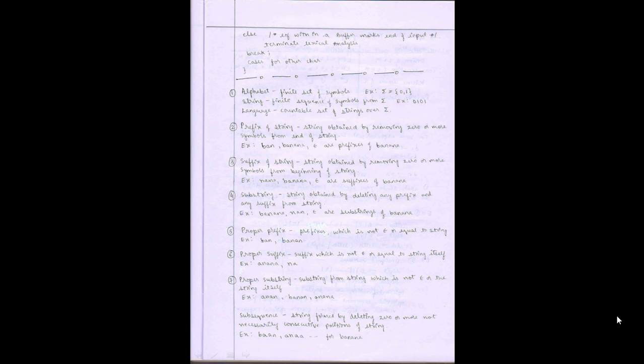Next, what is a prefix of a string? A prefix is a string obtained by removing zero or more symbols from the end of the string. For example, BAN and epsilon are prefixes of the given term BANANA. Next, the suffix of a string: a string obtained by removing zero or more symbols from the beginning of the string. It is not the ending, it is the beginning of the string. So prefix removes from the end, suffix removes from the beginning.